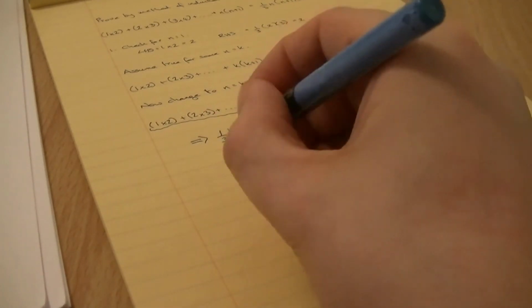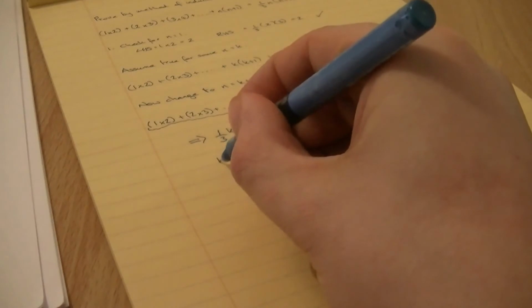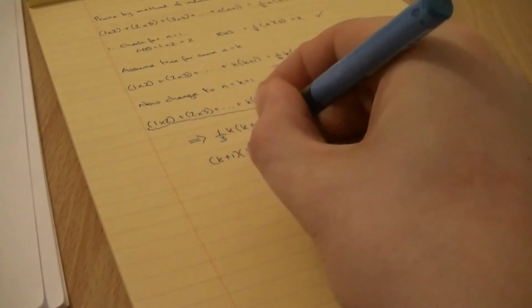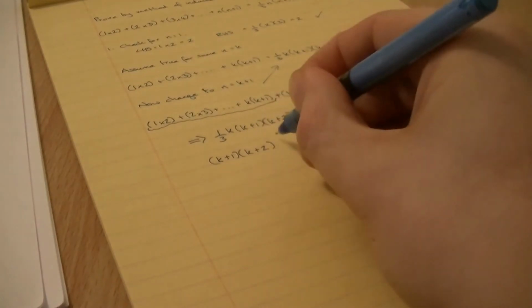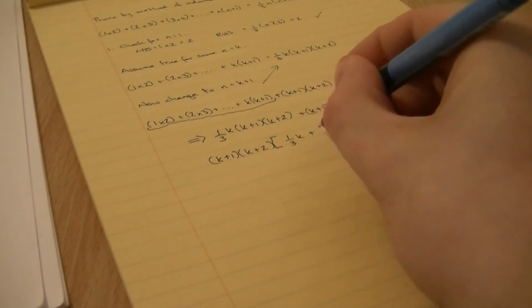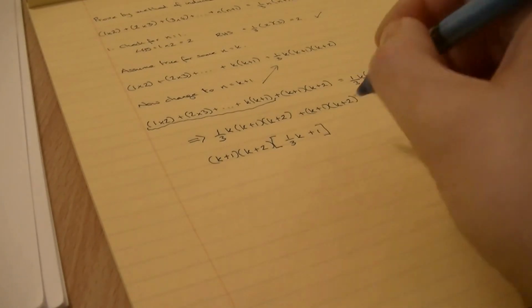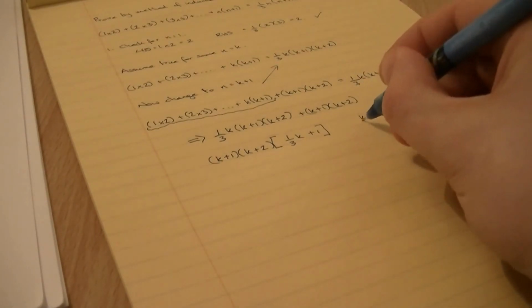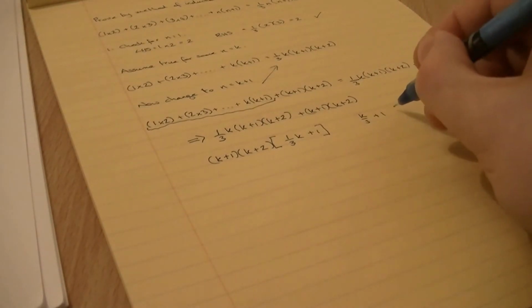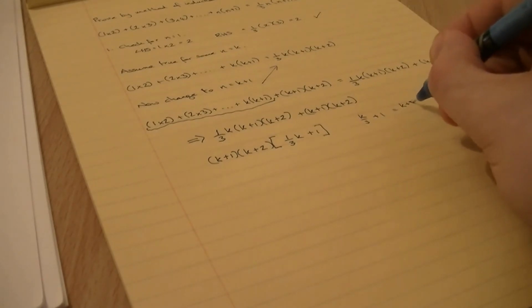So, you can factor out, let's see, you could factor out k plus 1, k plus 2, and that's going to give you a third of k plus 1. Okay, and k over 3 plus 1 is the same as k over 3 plus 3 over 3, so it'll be k plus 3 over 3.